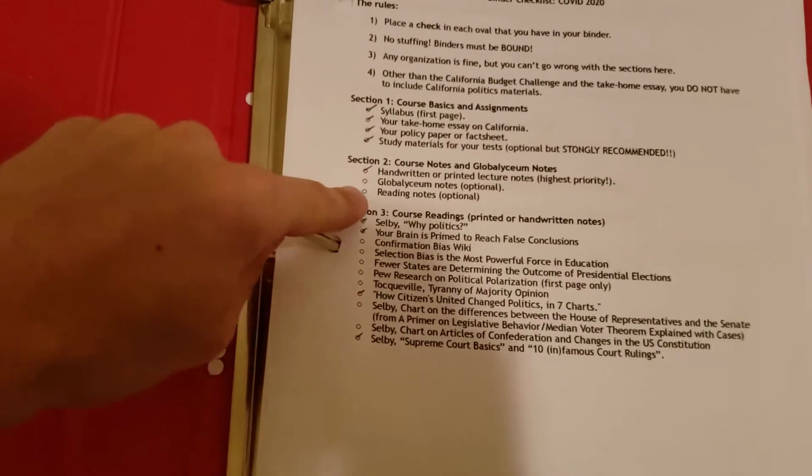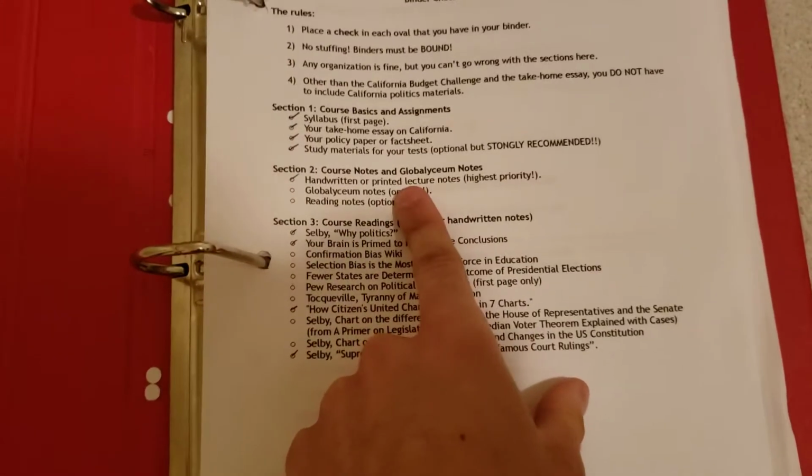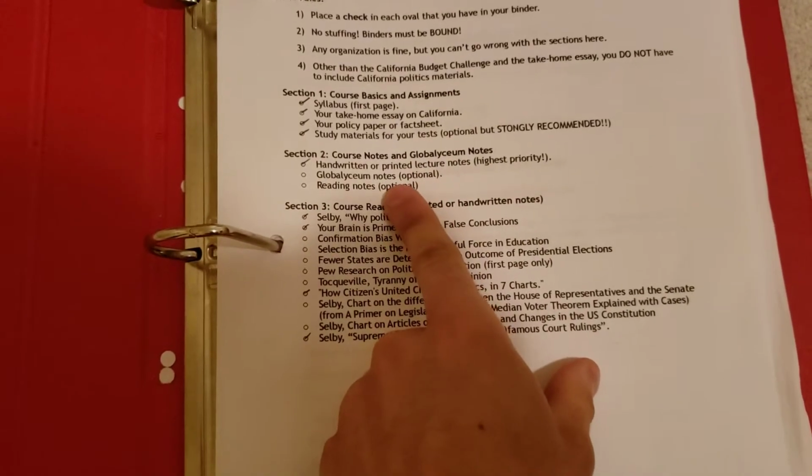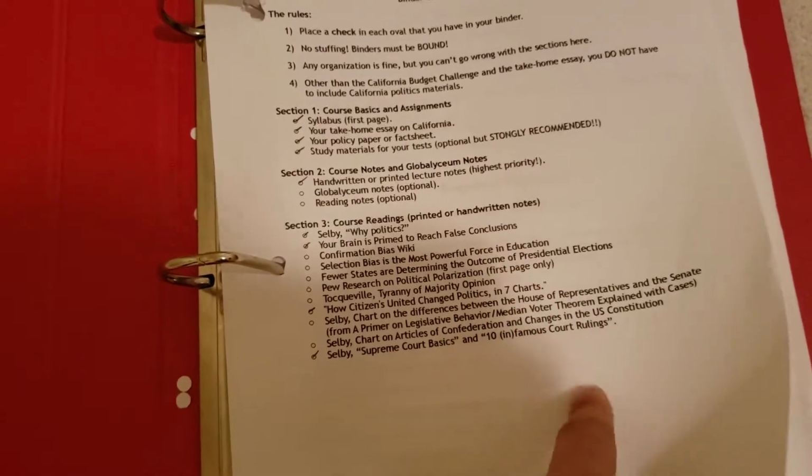Got the checklist. I didn't do any global ICM. I looked at it, but I don't remember taking notes. I probably did at some point. And then I did not do a lot of these. I'm so sorry. I read them, I just didn't take notes on them.